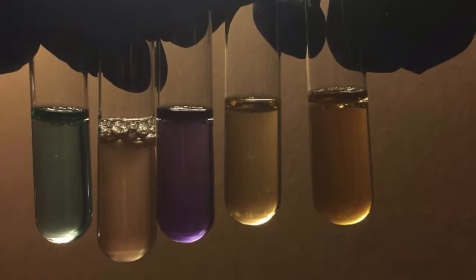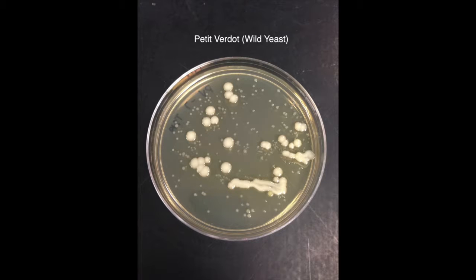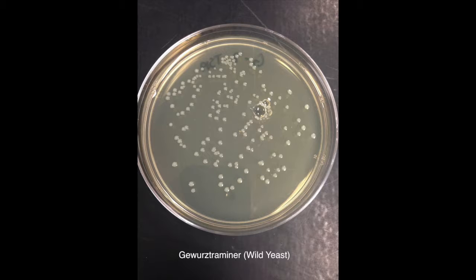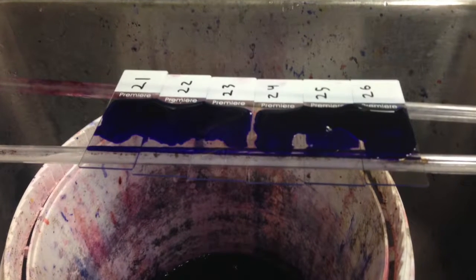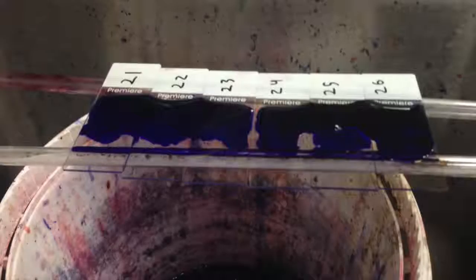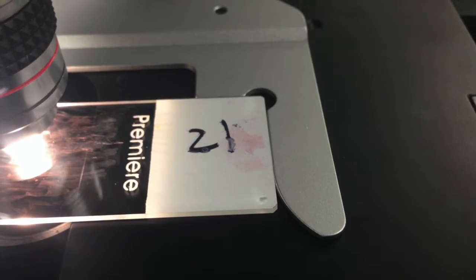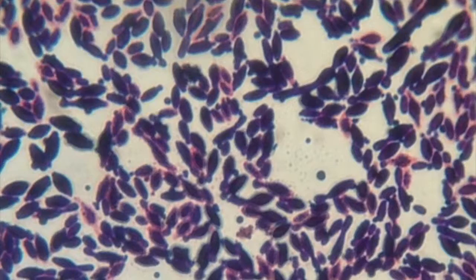We cultured organisms from Petit Verdot and Gewürztraminer musts that fermented with wild yeast. This was before backslopping inoculation, as well as from Syrah must that had been inoculated via backslopping. We isolated individual colonies and gram-stained the isolates to identify them as yeast or gram-negative or gram-positive bacteria.